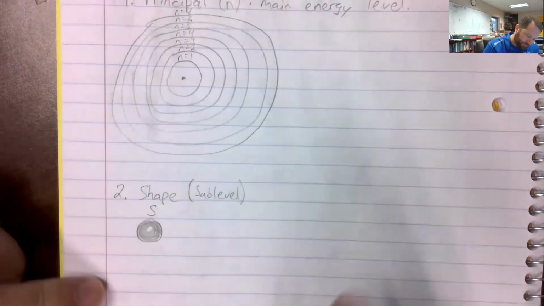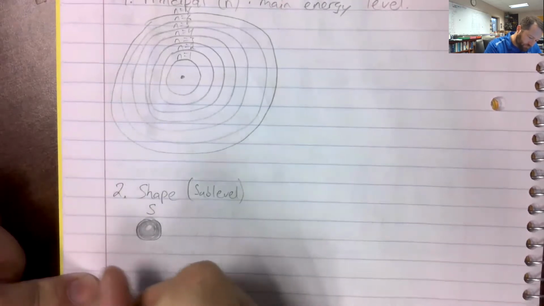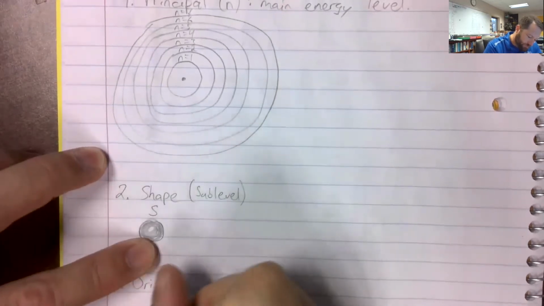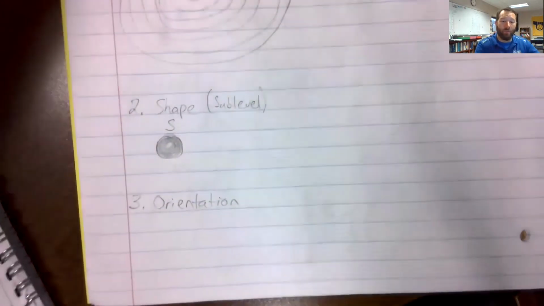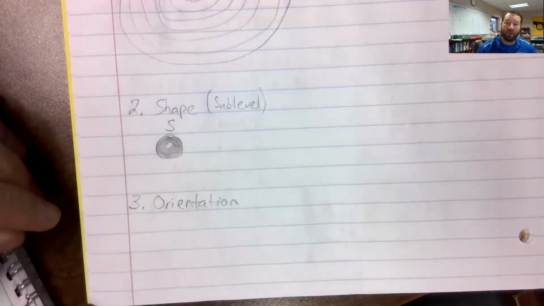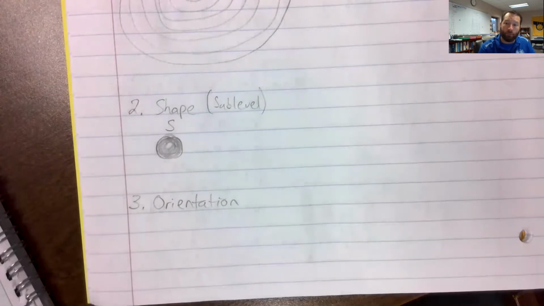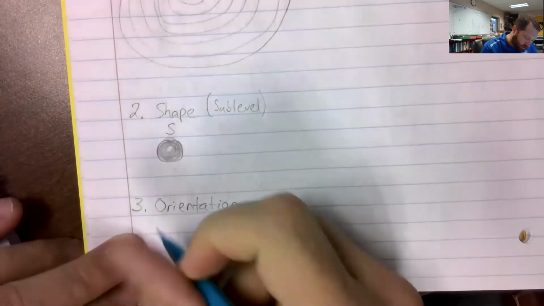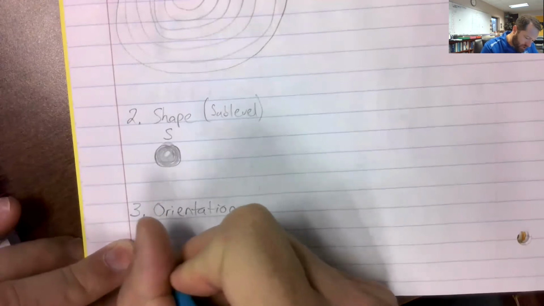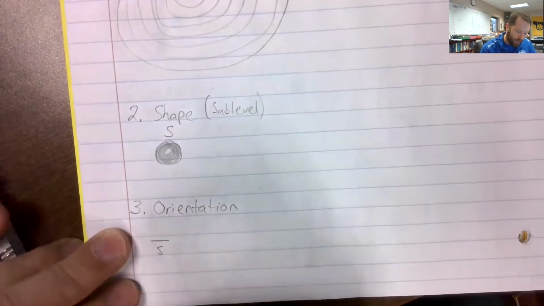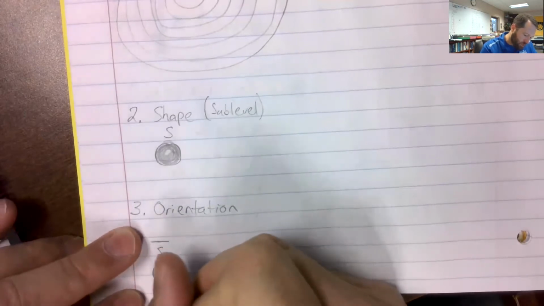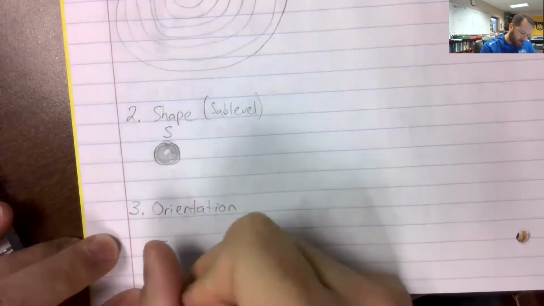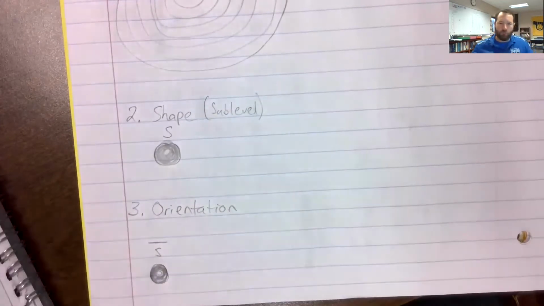So leave some room here. The third quantum number is the orientation. Now, with a sphere, there's only one orientation you can have. Doesn't matter how you turn it. And S only has one orientation, and we represent that with a line. There's only one way you could have that S, and that's the only way it can be oriented around the nucleus. So just one line that represents our one orbital for S. Got it? One more quantum number.